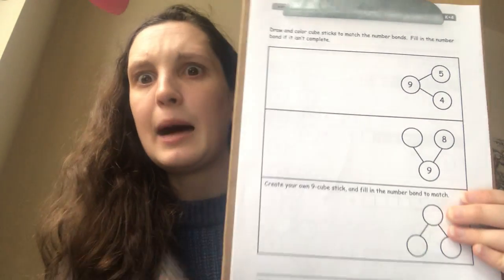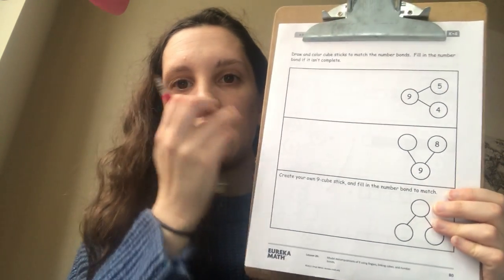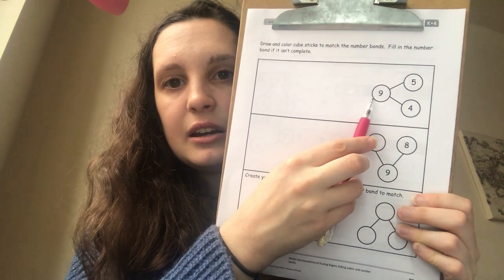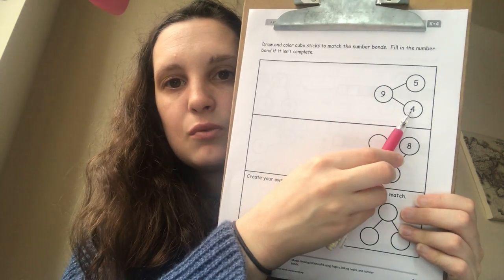On the back side, you are going to get to draw the cubes and do some coloring. So it says draw and color cube sticks to match the number bonds. Fill in the number bond if it isn't complete. So basically we're doing the opposite of what you just did. So now you've got a number bond and you need to draw the parts. So this one says 9 altogether is 5 and 4. Those are my parts. So I'm going to draw 9 cubes.